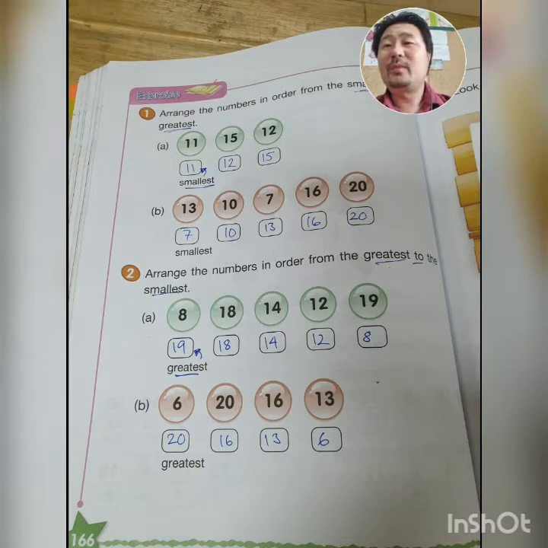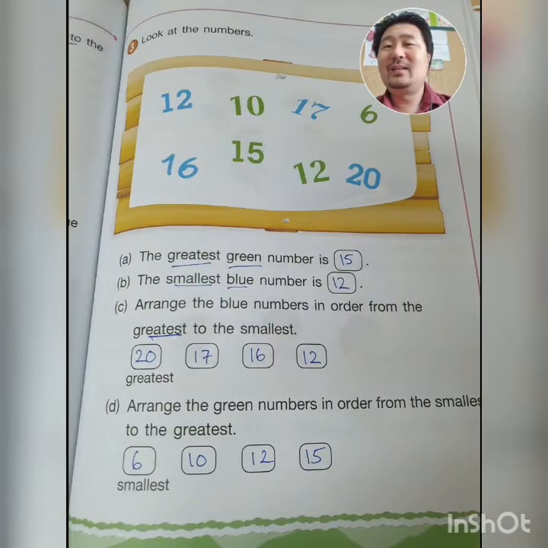So from the smallest to the greatest, 11, 12, 15, and then B, 7, 10, 13, 16, and 20. And then the opposite, starting from the greatest to the smallest, 19, 18, 14, 12, 8, and 20, 16, 13, 6.